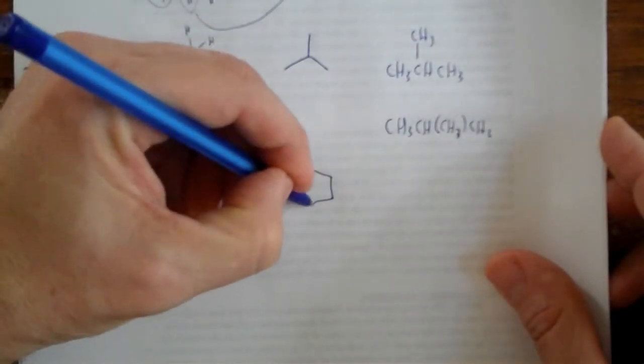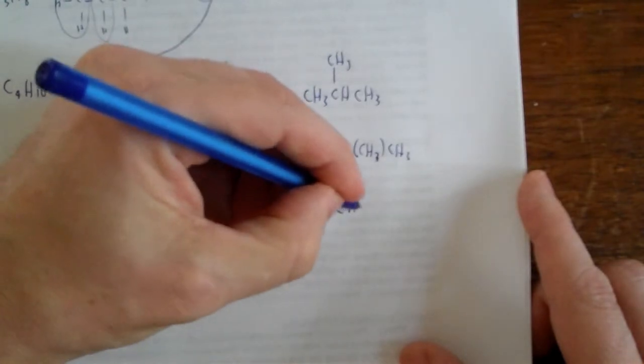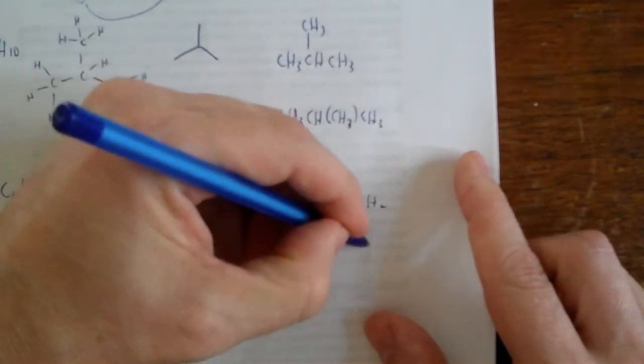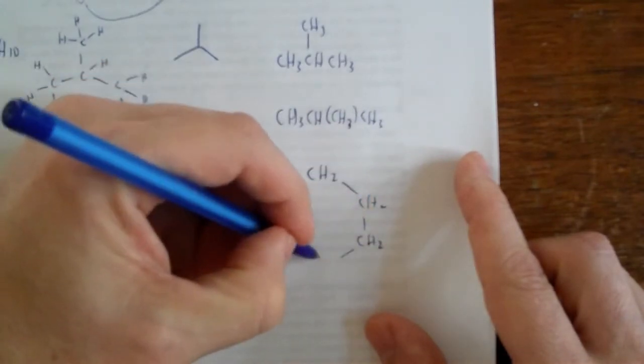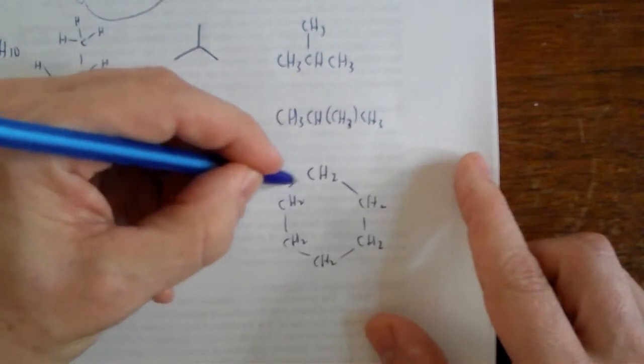All right, here's the line bond structure for it. And the condensed structural formula for this is CH2, CH2, CH2. In this case, it's not so useful.